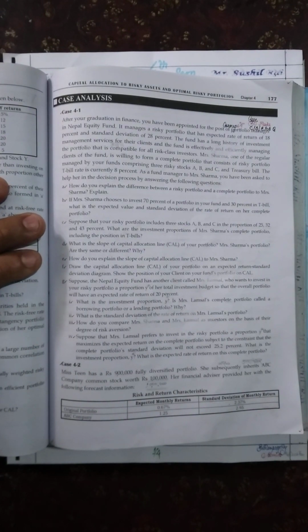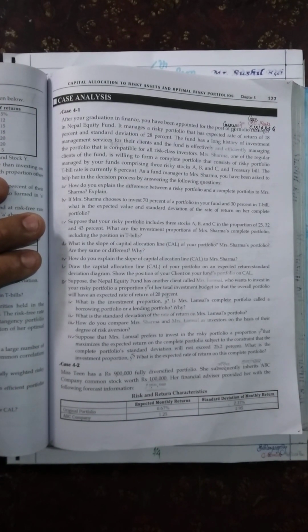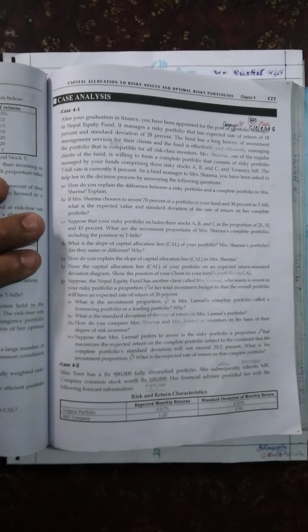Case 1. Case, 30 marks. Group A. Case situation, extended problem analysis questions.